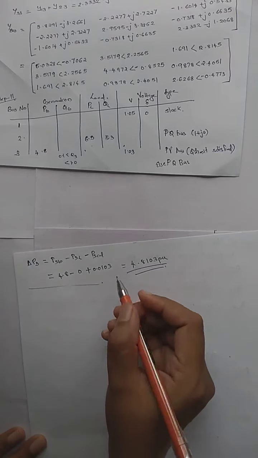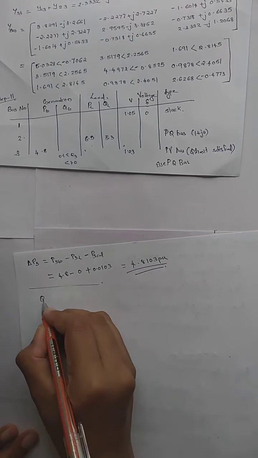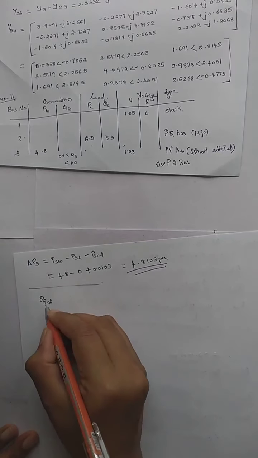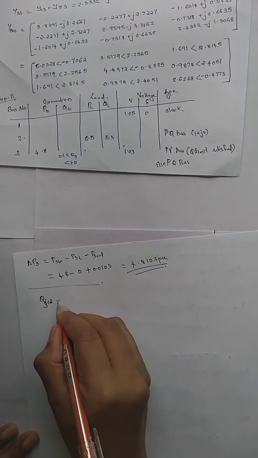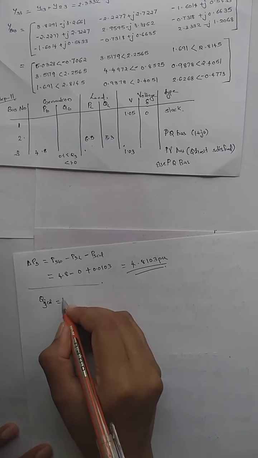Even though it is a PV bus, we have to find out the Q3 calculated value. What is the Q3 calculated value?